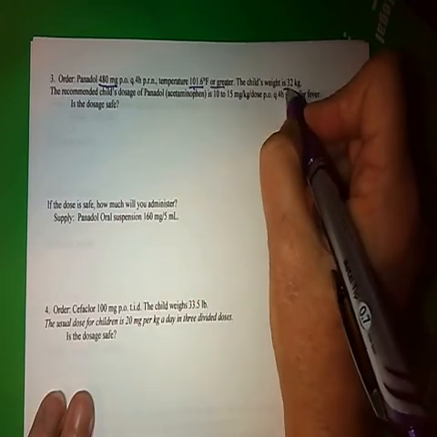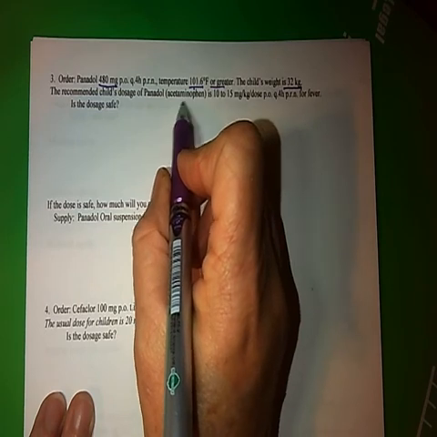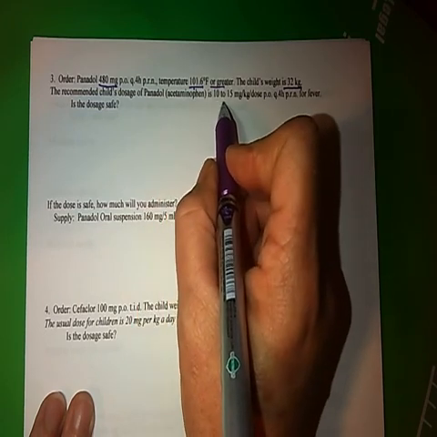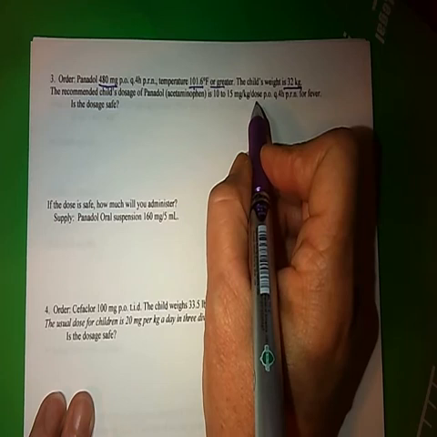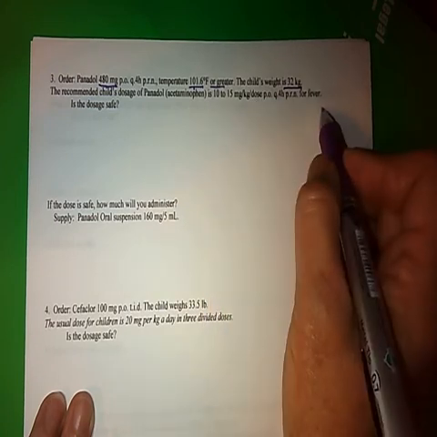The child weighs 32 kilograms. Notice this one's already in kilograms. The recommended child's dosage of Panadol, which is a generic Tylenol, is 10 to 15 milligrams per kilogram per dose by mouth every 4 hours for fever.